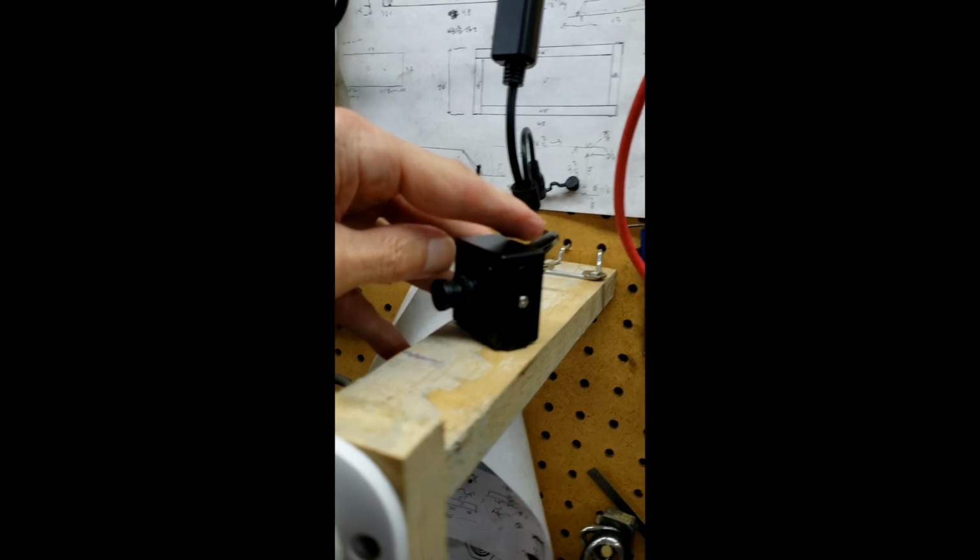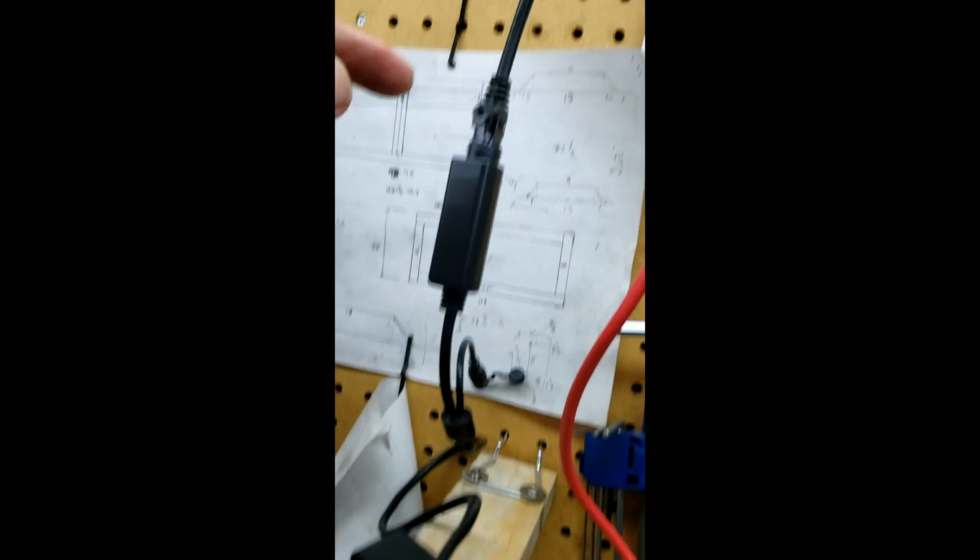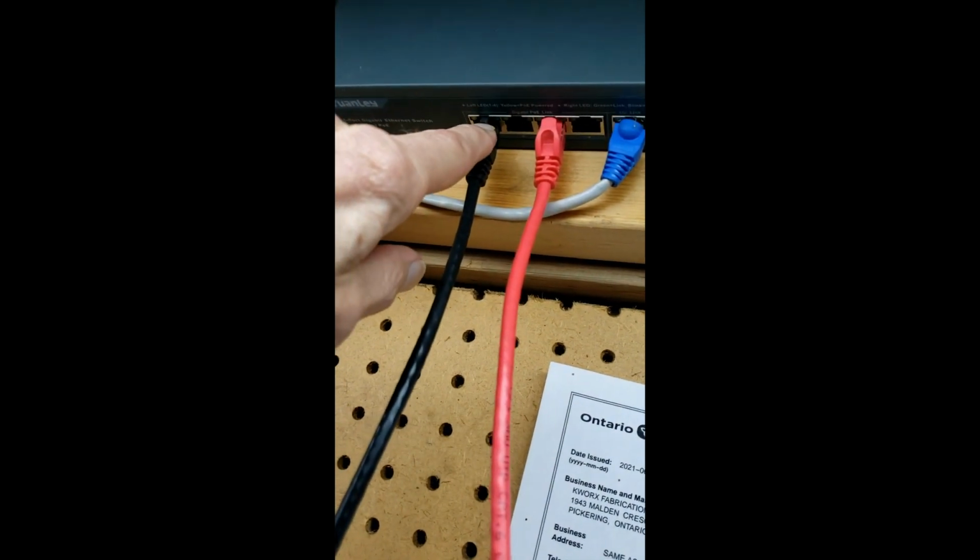The microphone wasn't very good, so actually I'm using this microphone here. This is good in a way that it's not kind of built in, and if it's a crappy microphone, you're stuck with it. Put your own microphone on. But anyway, this camera here plugged into that switch.